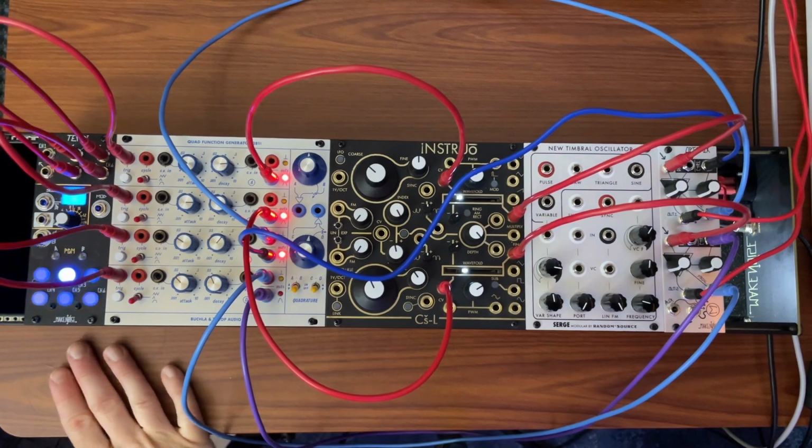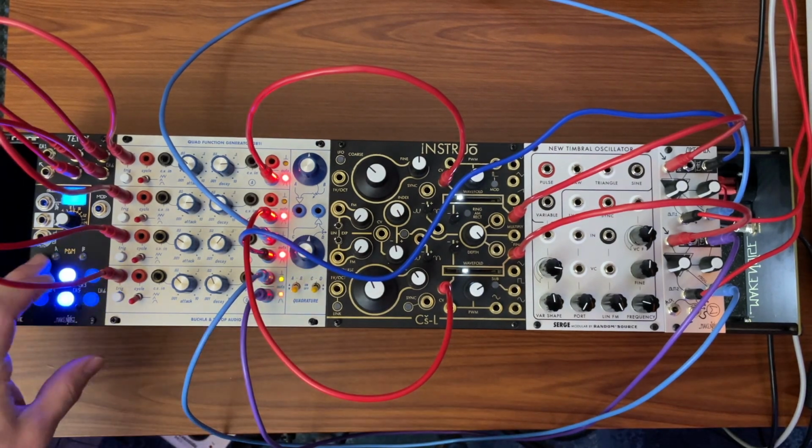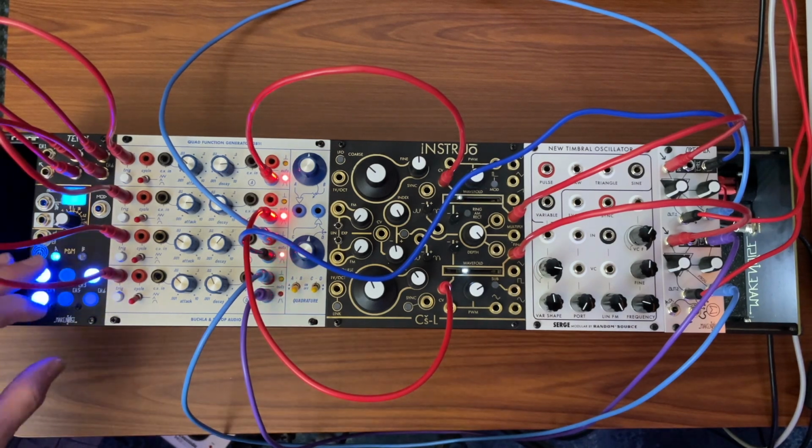So that's how I would approach this: in a small rack, you can just play off of this constantly changing rhythmic stuff that you can do.